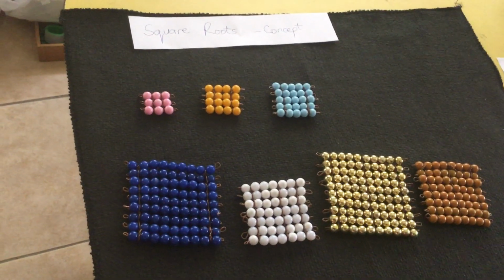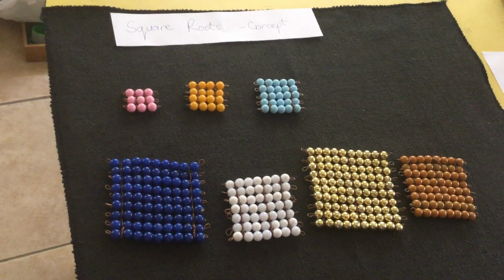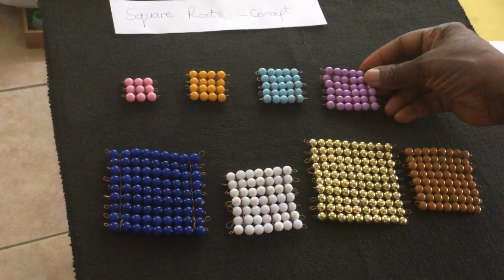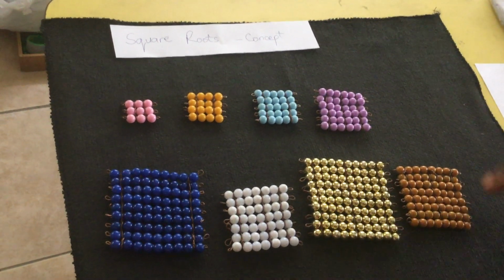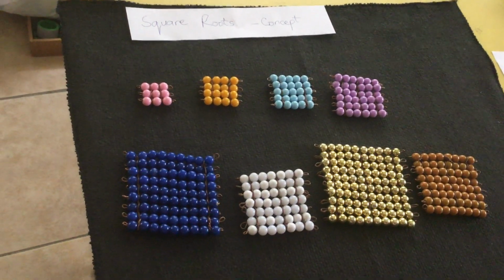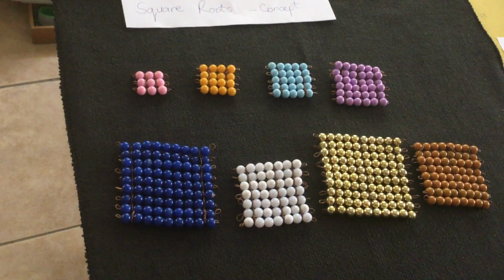But before then, I'm going to show you how to write down square root. These are other squares. So let me show you how to write square root.